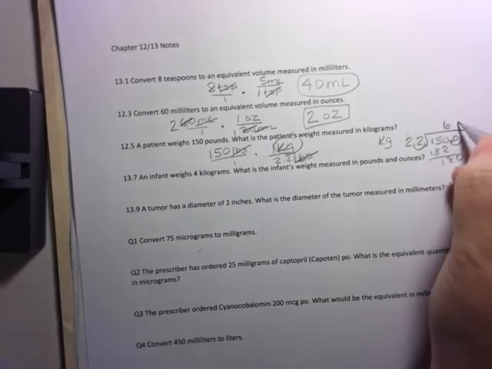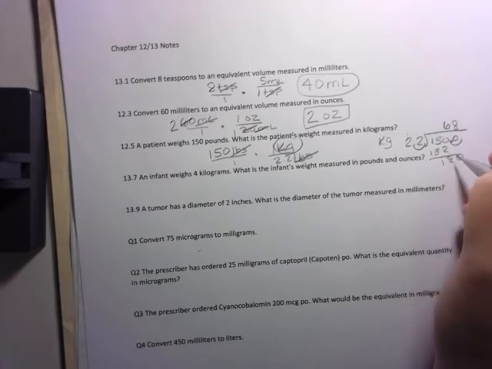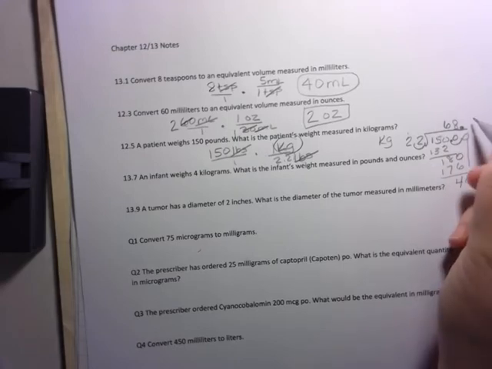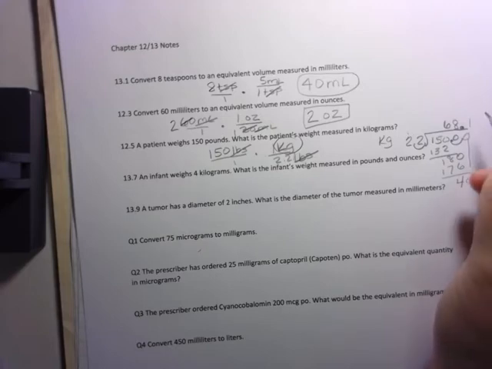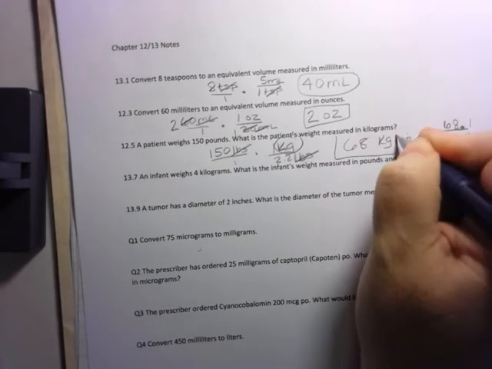I'm going to say probably an 8. Bring down another 0. And my decimal's right here. And 22, so that would be 68. I'm going to round to 68 kilograms.